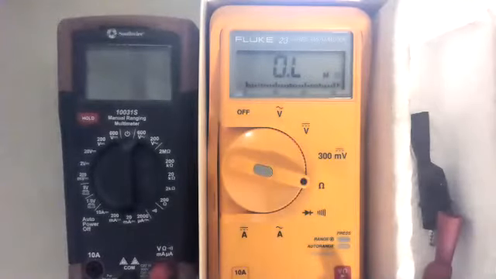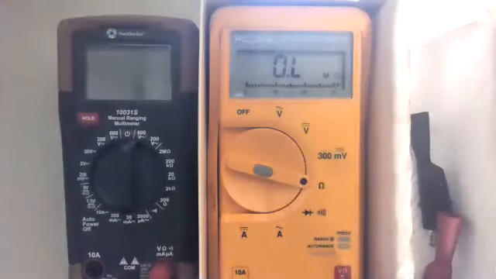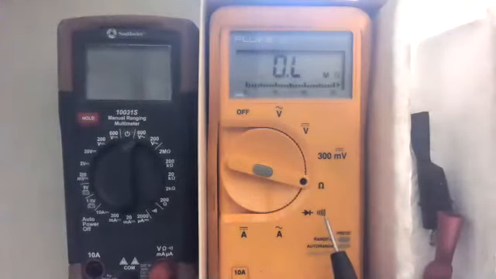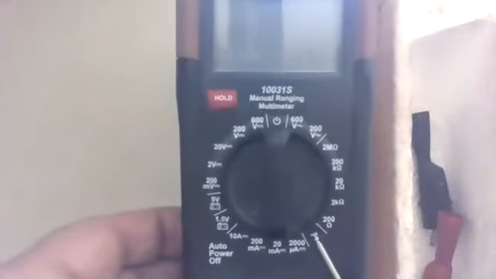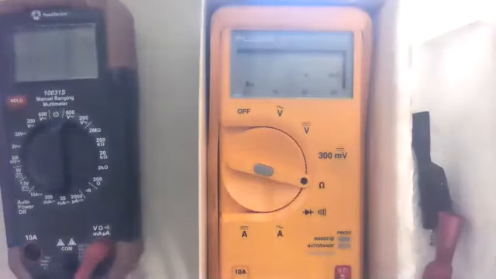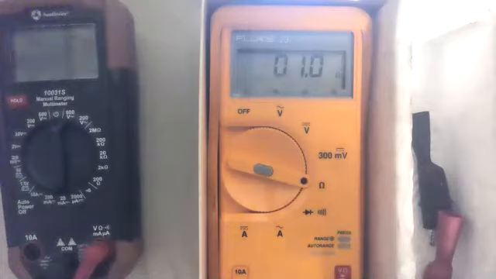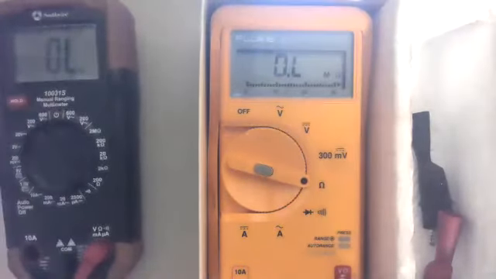Most of these meters will have a little symbol like this with all these little curved lines. You'll see this one has it right here. All this means is it makes a sound. It turns a speaker on. So when you put your leads together, if you have a reading in ohms, it will beep and make a noise. This one here, let's see if this one's louder.